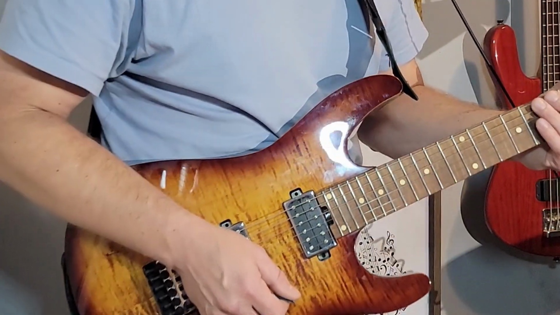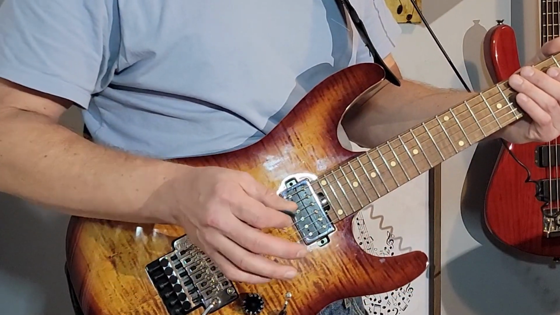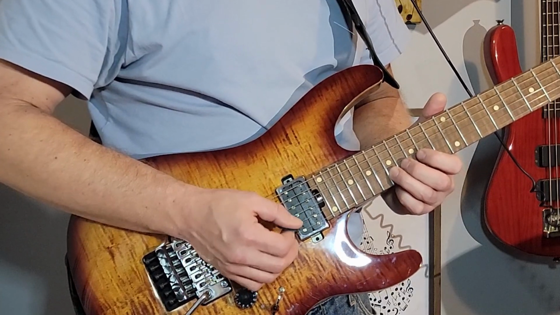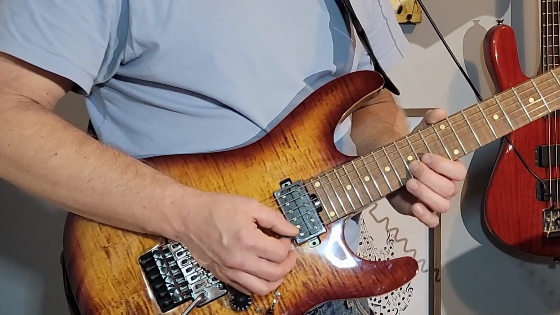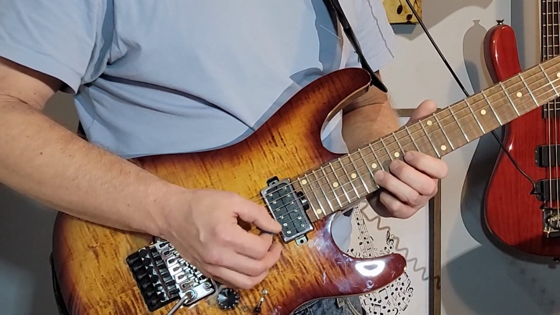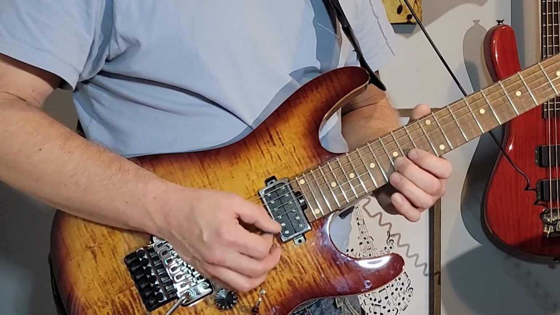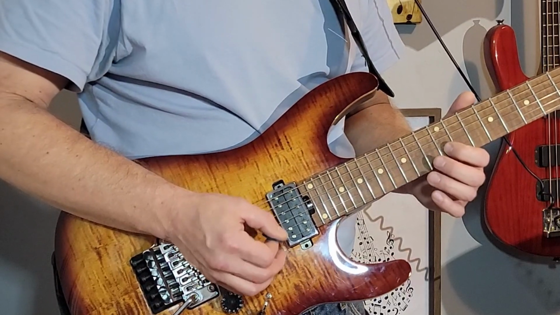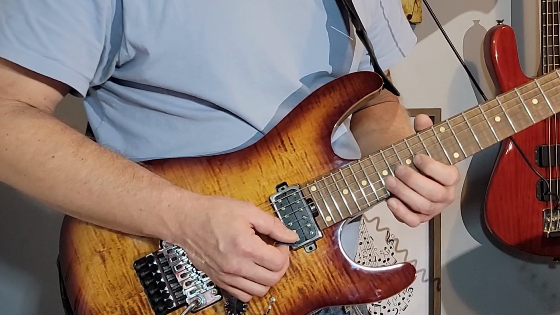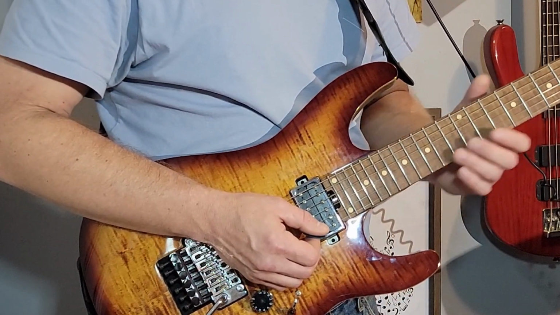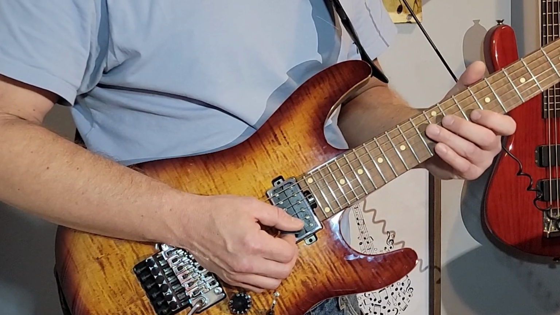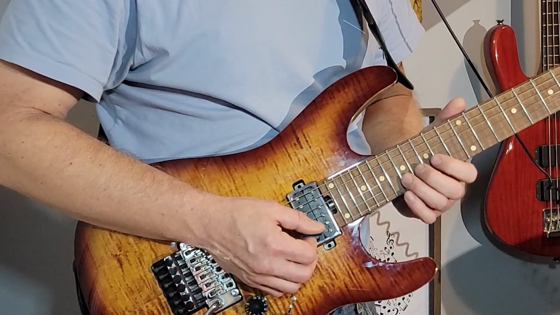So the next one is a slower one as well, and this one goes like this. This is actually a chorus riff. This one's a little bit trickier because it starts on the fifth of the key. The key is A, and it starts up here.